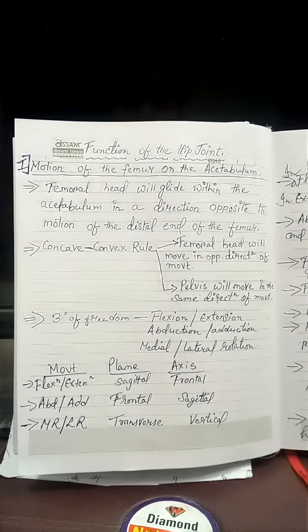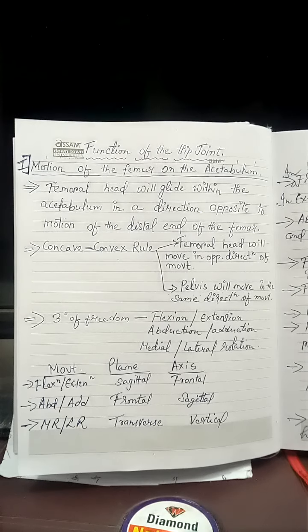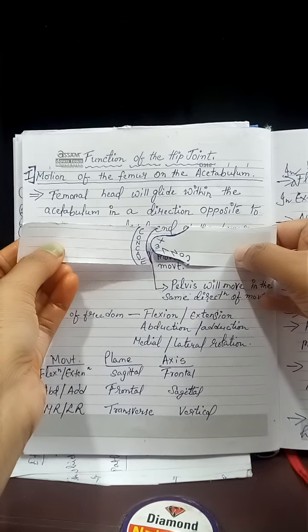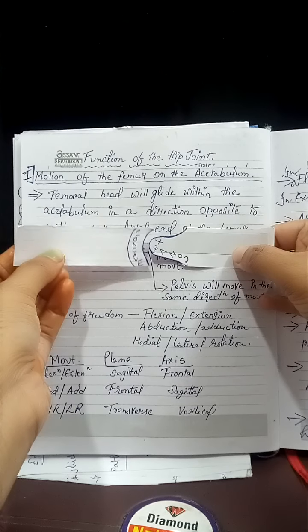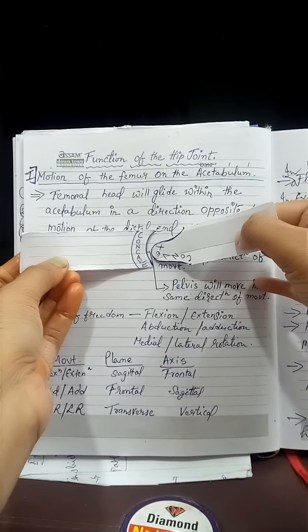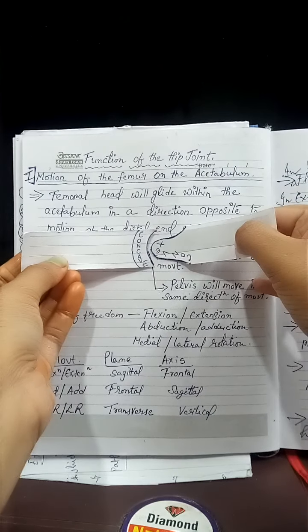So the movement of this depends on the concave-convex rule. Now what is the concave-convex rule? I'm going to explain it now. Suppose these are the two structures. This is your concave surface, which is your acetabulum, and this one is your convex surface, which is your femoral head.